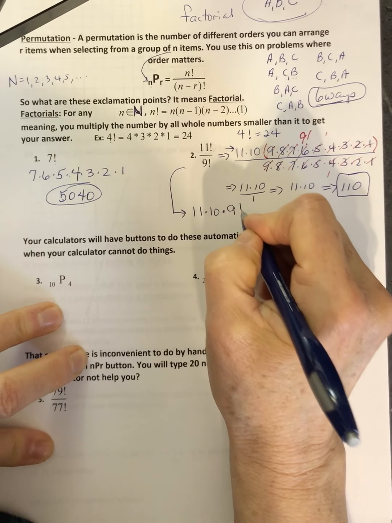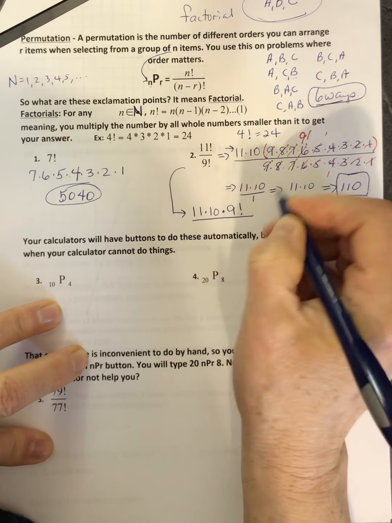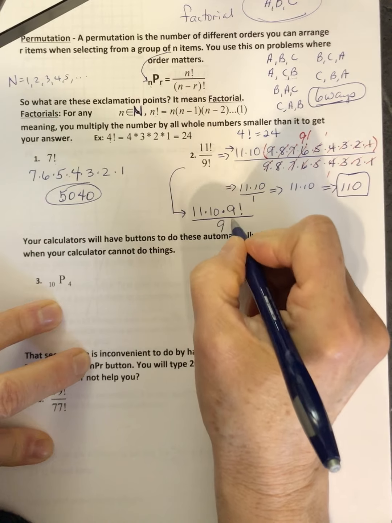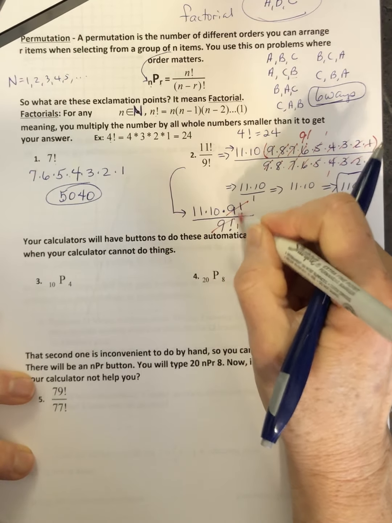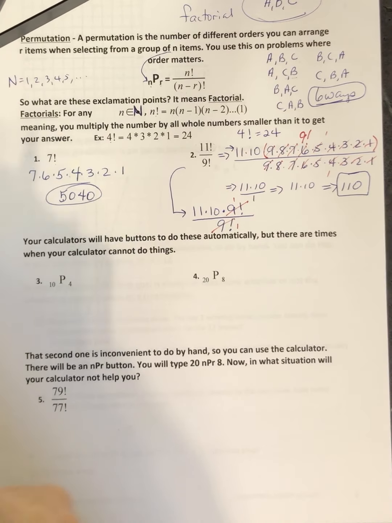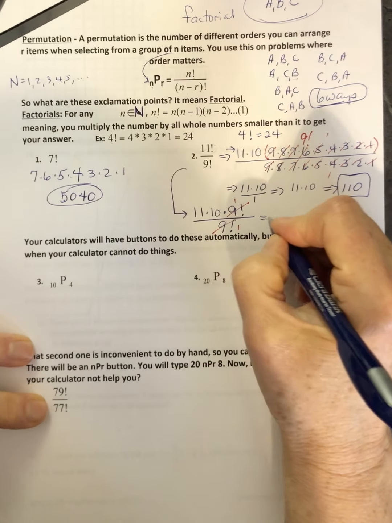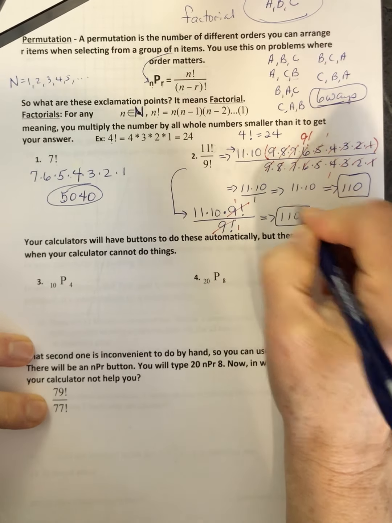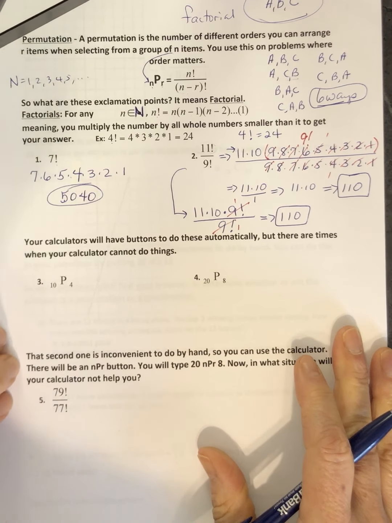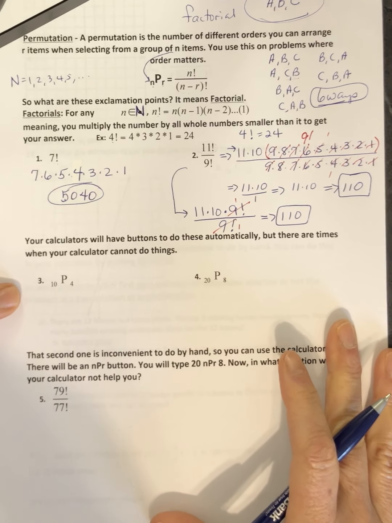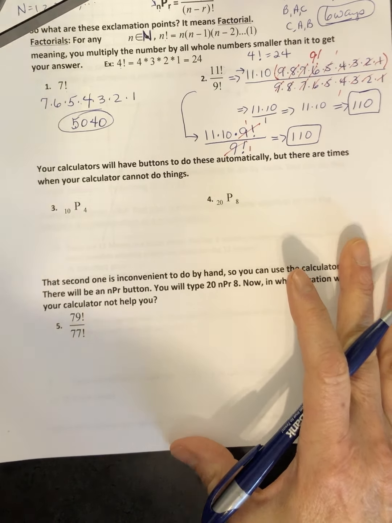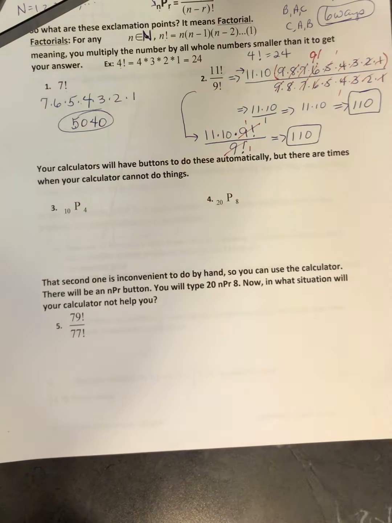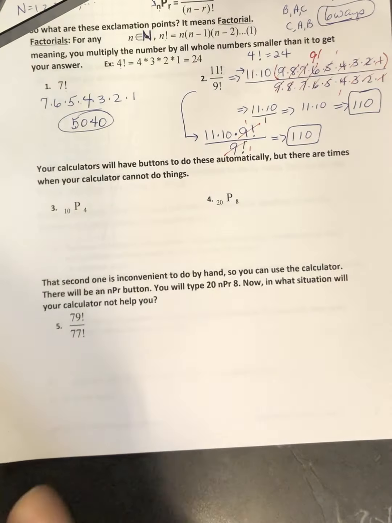I want to use that because there's a 9 factorial in the denominator, and those divide out, cancel out, divide to a factor of 1, and you still get that 110. So let's practice with the calculator a little bit. Let me find my calculator.